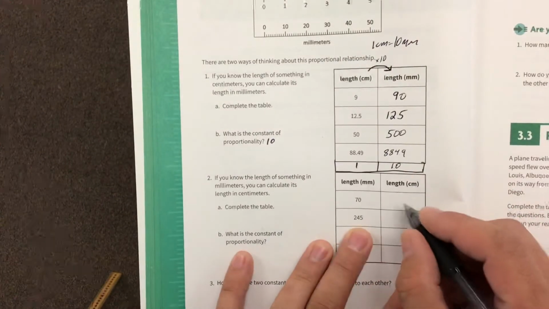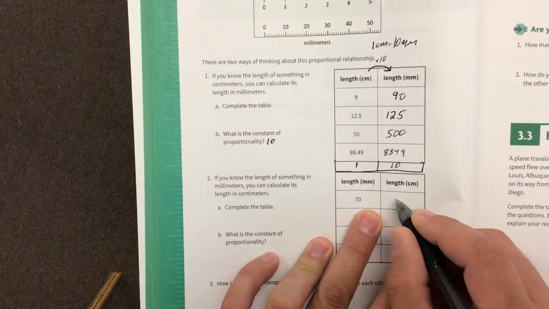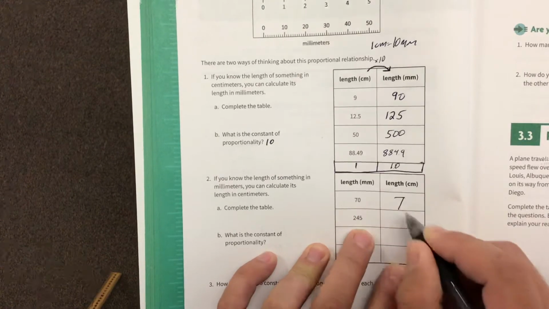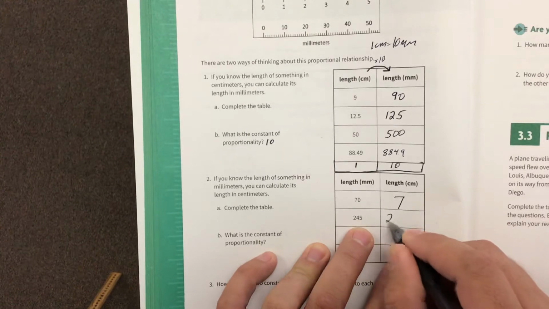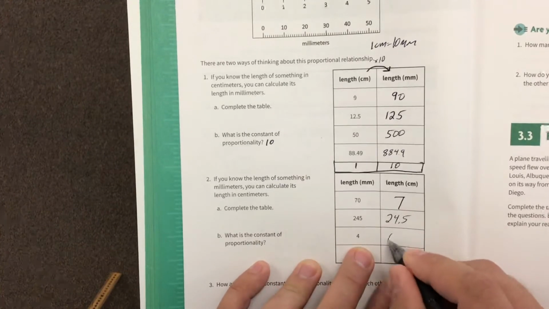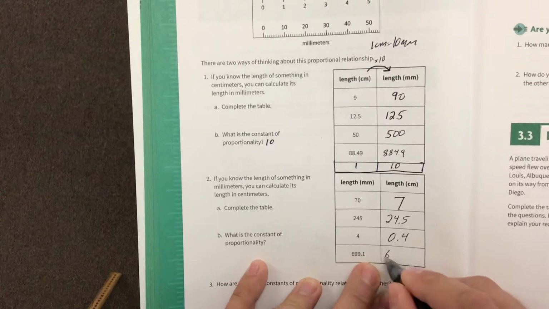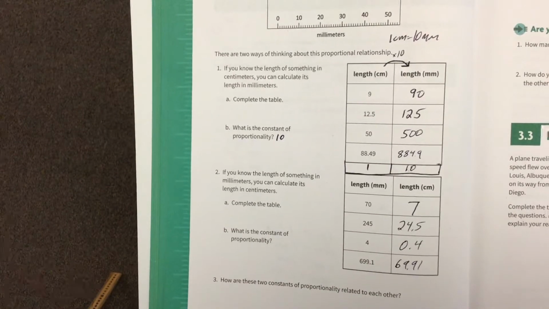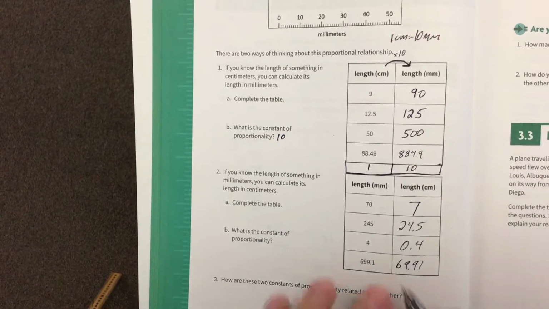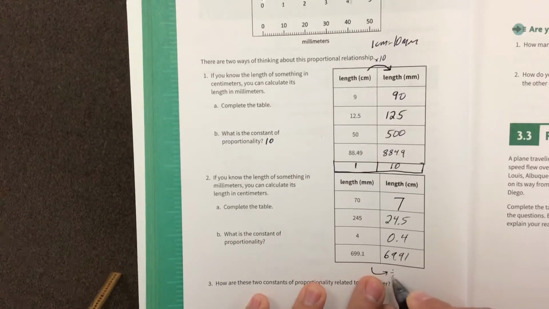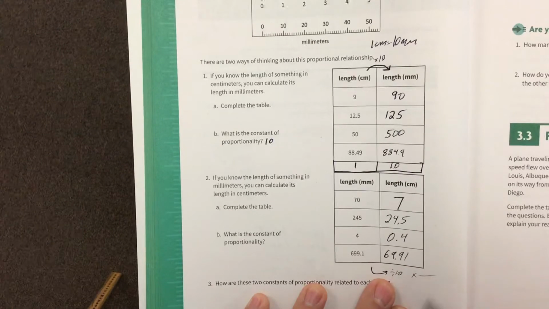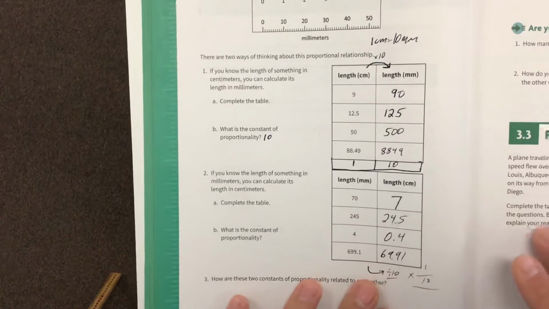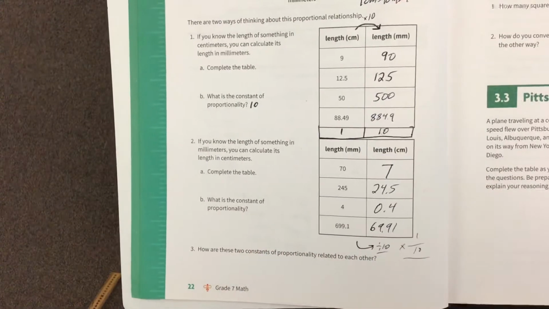Kellen, you got the chart done? What do you got? 70, I think the length is 70, 24.5, 0.4, and then 69.91. Okay, what was the difference? Instead of multiplying by 10, I divided by 10. Or that's the same as multiplying by what? 1/10. Multiplying by 1/10 is the same as dividing by 10.